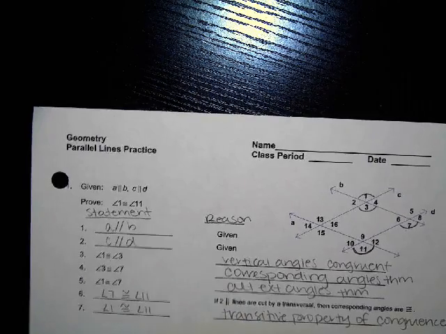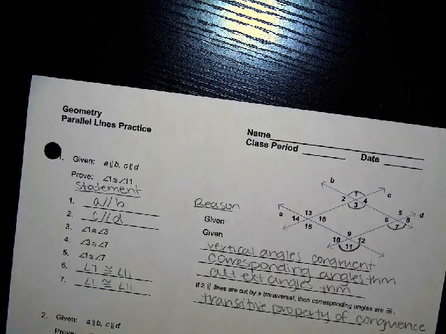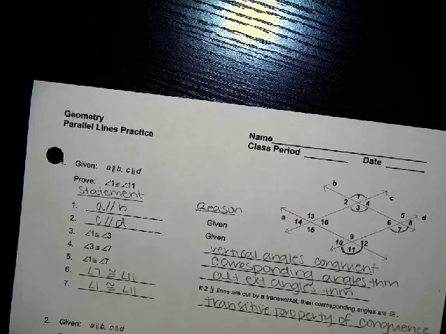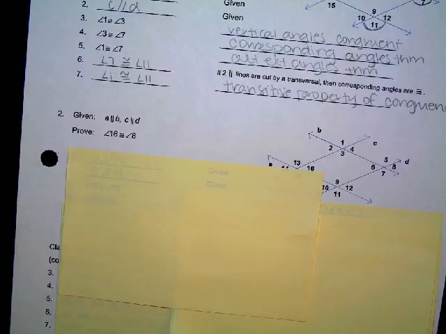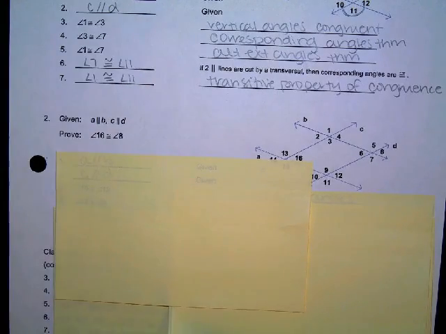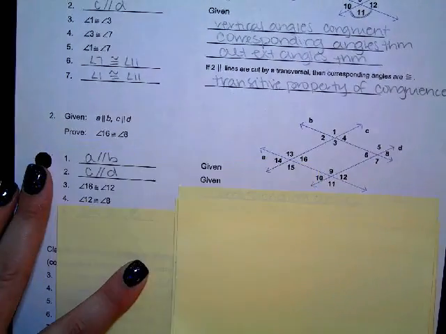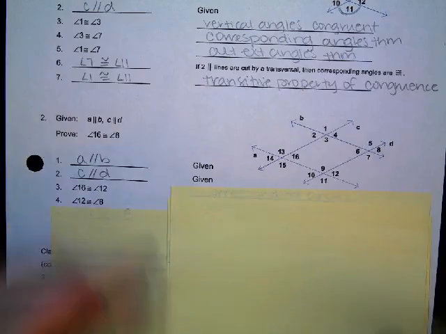All right, what did we write for the first two lines? Perfect. That's what I wrote. You guys, so good. All right, A is parallel to B, C is parallel to D. The reason is given.